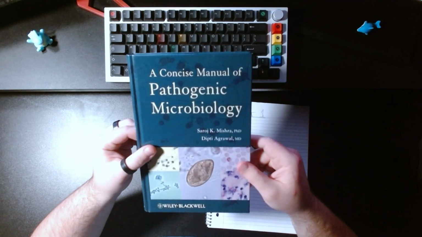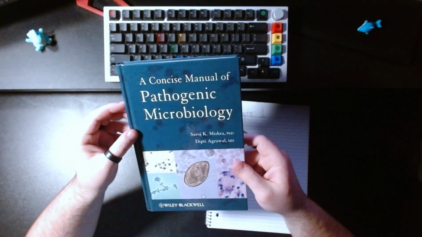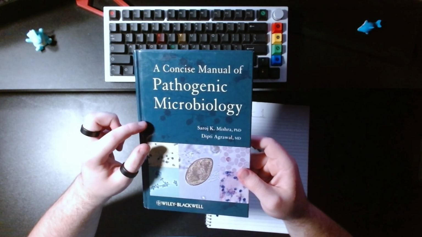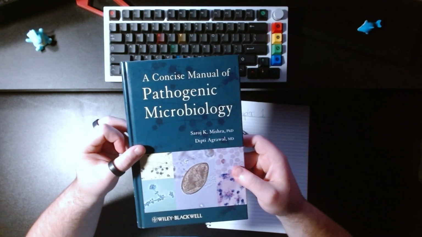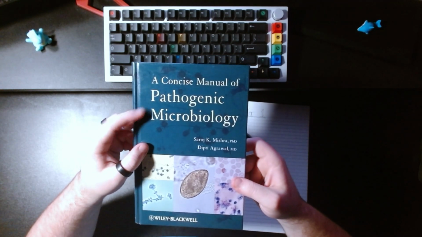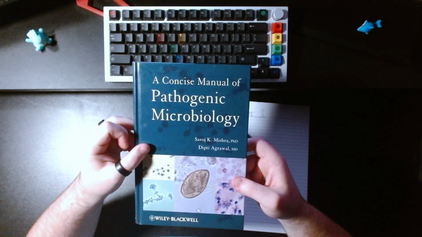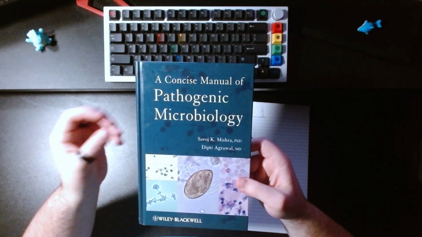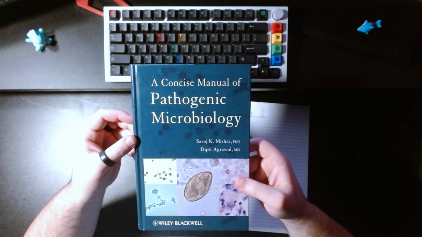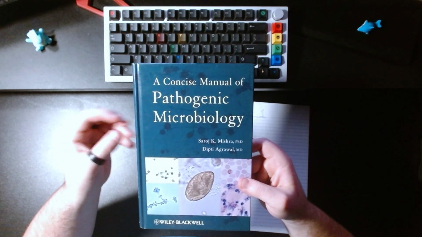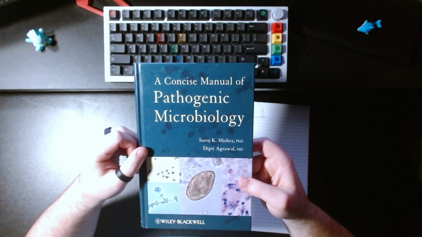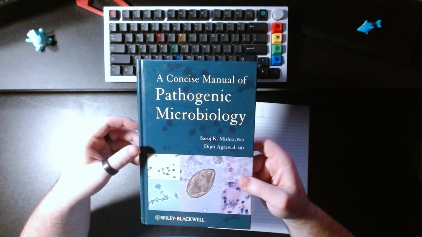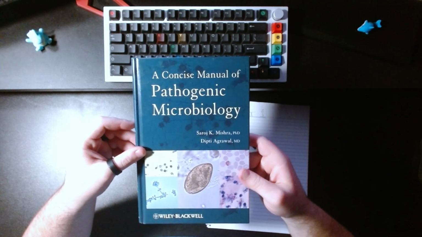It is very concise, as it says, a concise manual, and it really just teaches you what you need to know on this topic. And so, as we'll learn, pathogenic microbiology. Pathogenic means it is going to attack. It is a pathogen. Microbiology just means it's a microbe or just small biology. But yeah, let's get on into it.